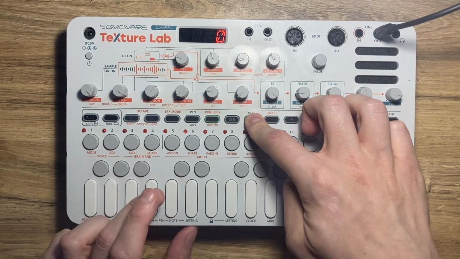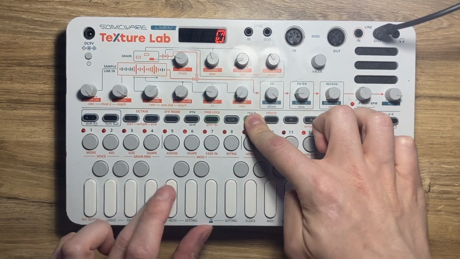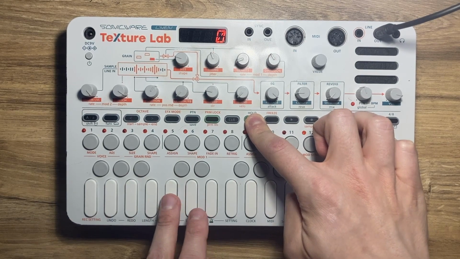And let me just play this sample out in full. I'm going to press the hold button on the Texture Lab and just let this note sustain.